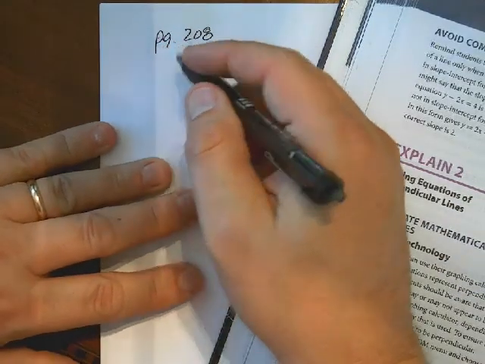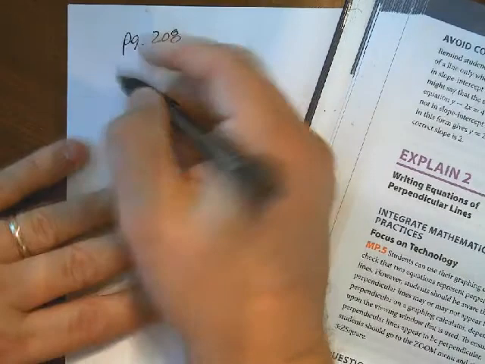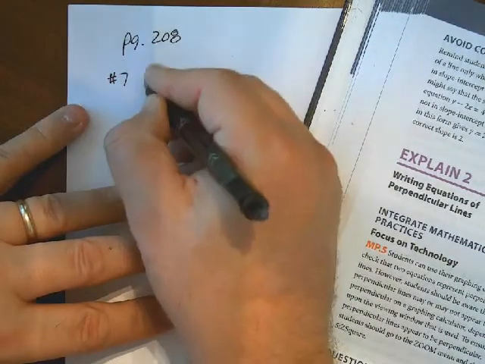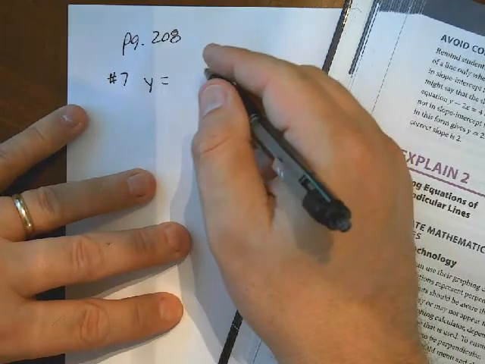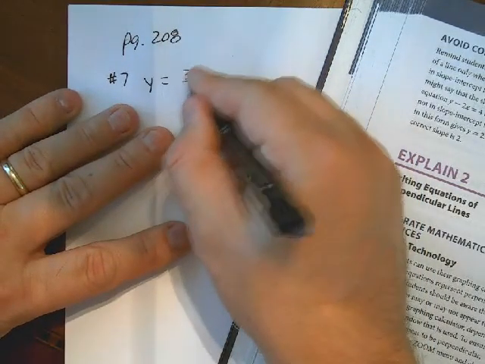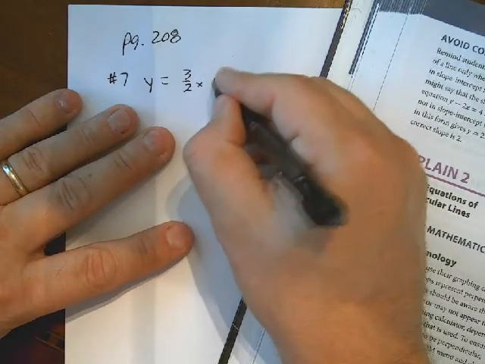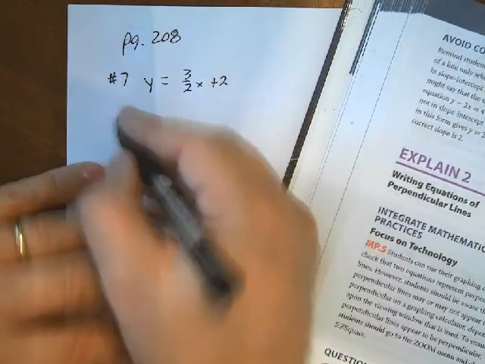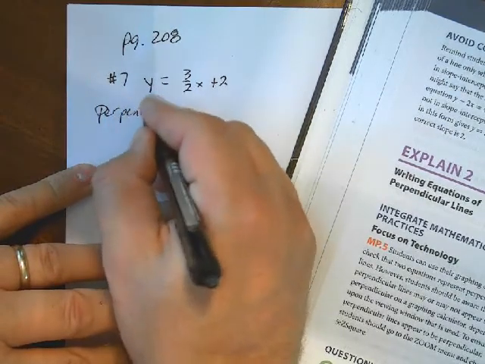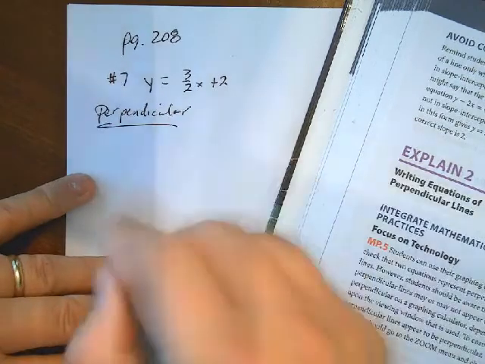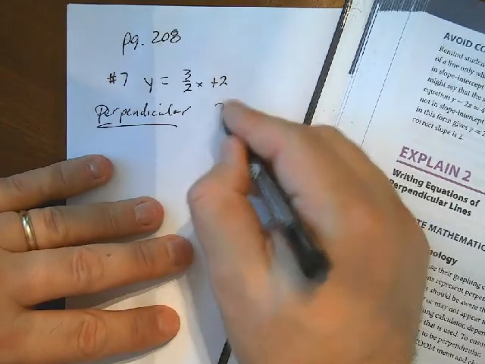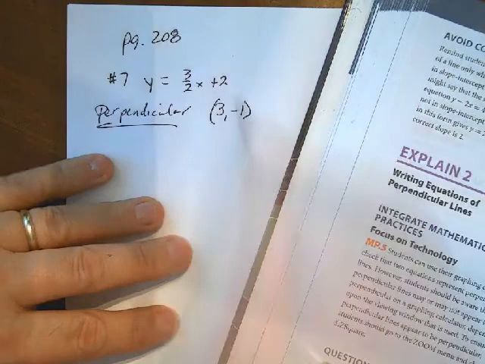Okay, so let's go back to here. And we got page 208. We're going to enlarge the screen. Oh, yeah, now we're doing perpendicular. Okay, so very similar to what we just did on example 5, but this time we're doing number 7. So here's the original. Y is equal to 3/2 x plus 2. And perpendicular now. So that's a big difference. Similar, but big difference. Perpendicular to that line, and it passes through the point (3, -1).